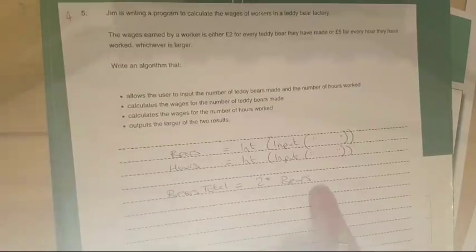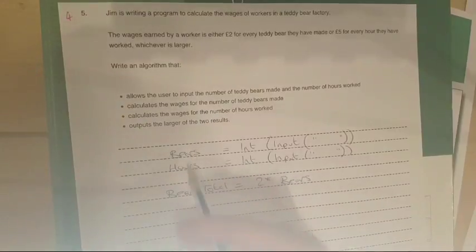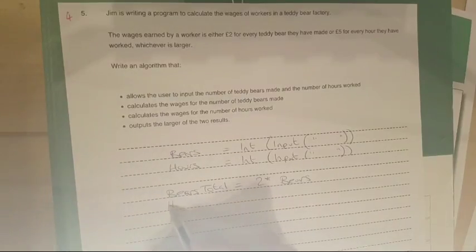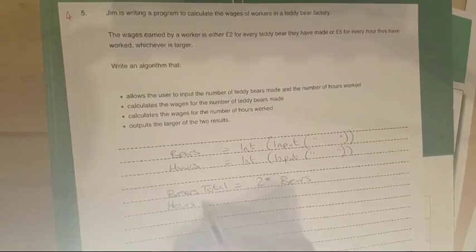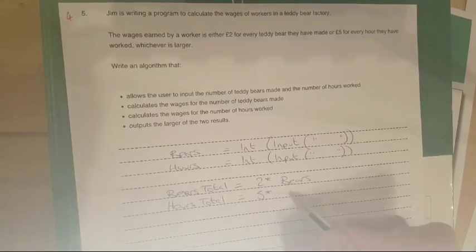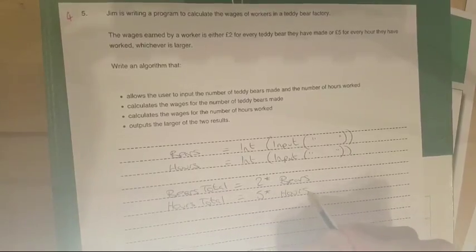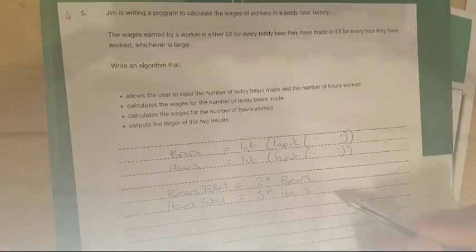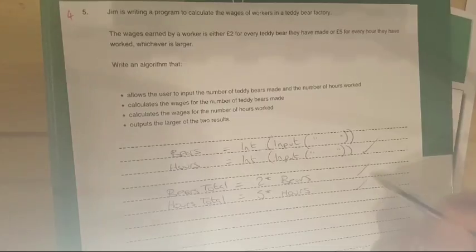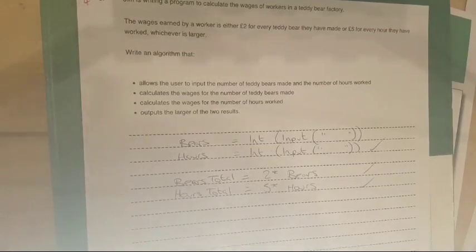So bears total now contains 2 times whatever they've put in there. Now the hours is going to be pretty much the same here. So, you know, hours total equals 5 times hours. Okay, so these two are going to be your next 2 marks. So that's 1 mark there, this is 1 mark, and this is 1 mark as well. So you're up to 3 marks already for your 6-mark question.